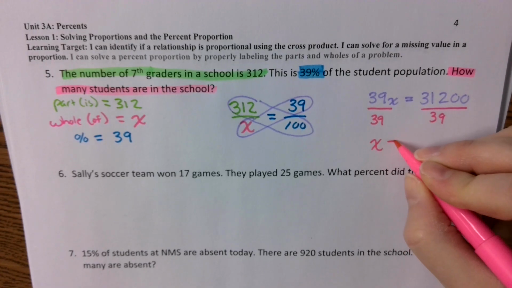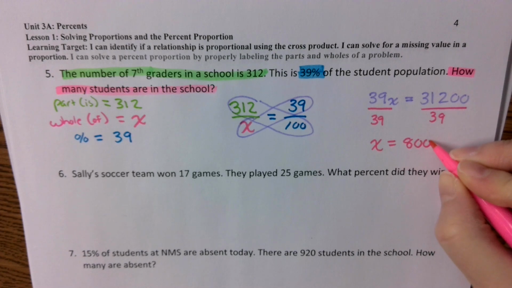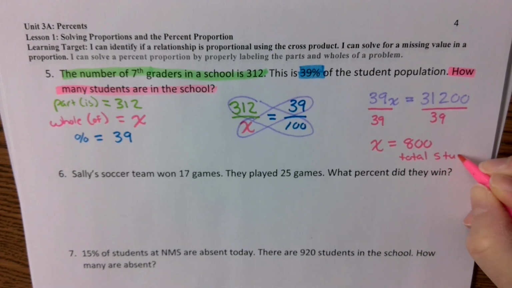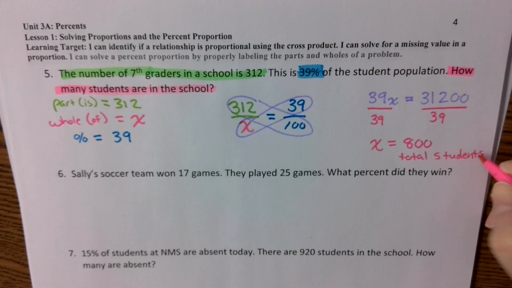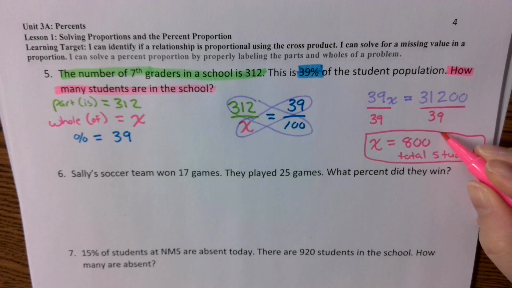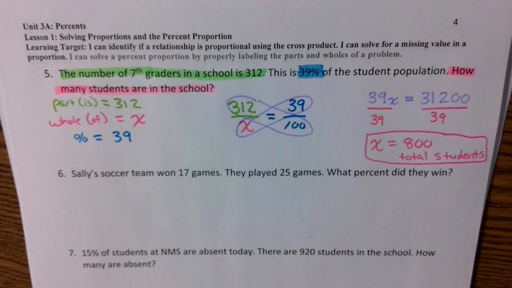And we'll get x is equal to 800. And that represents the total number of students. So it's 800 total students at the school. You always want to make sure that when you are answering a word problem, you relate it back to what it's representing, okay, what it quantifies.